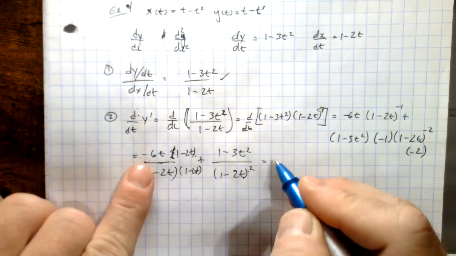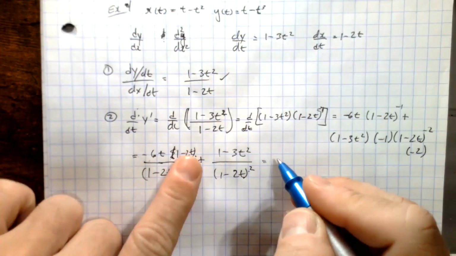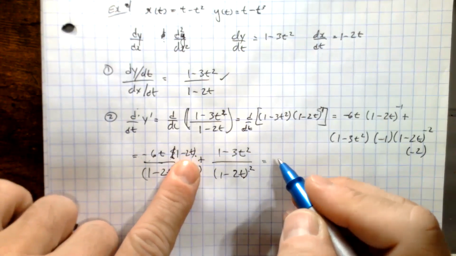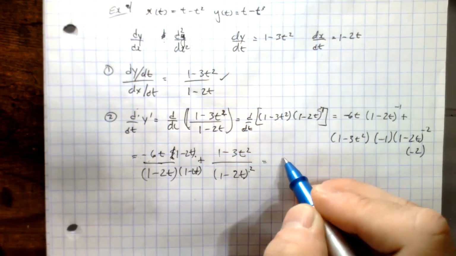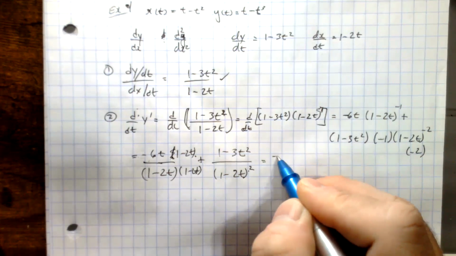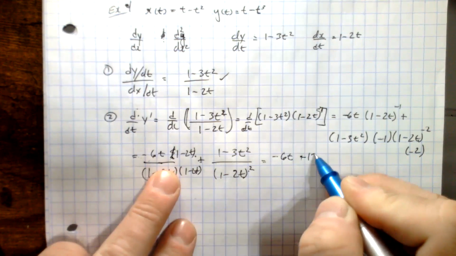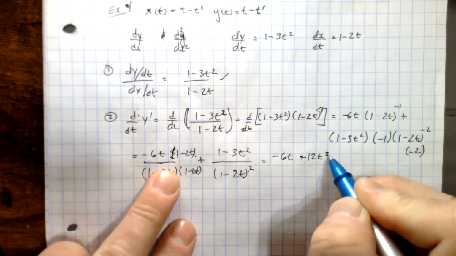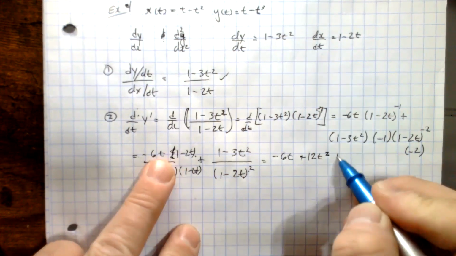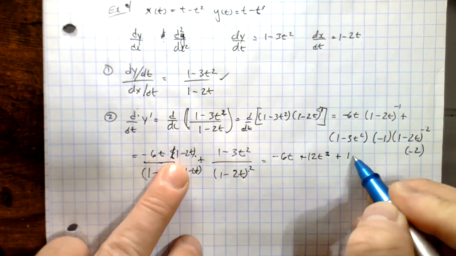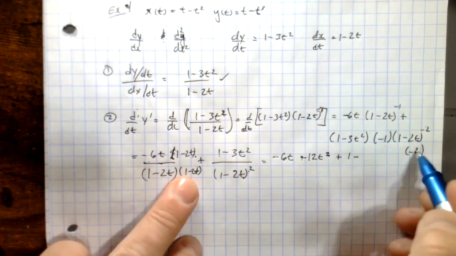this simplifies. I have a negative 6t times 1, and then I have a negative 6t times a negative 2t, which makes that a minus 6t plus 12t squared, plus 1 minus 3t squared times... forget the 2 that was here.